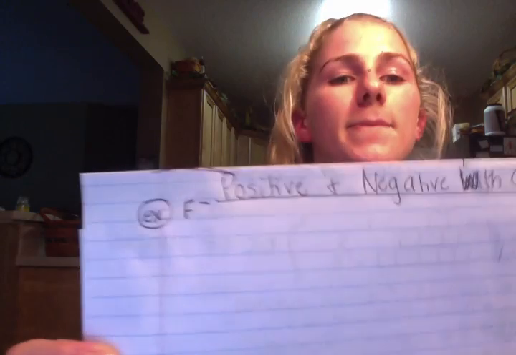Positive and negative electron configurations with orbitals. For one example, F to the negative, which is fluorine negative. Negative means you add, and since there's no number written next to it, it's only a 1. Like, 1 is assumed.